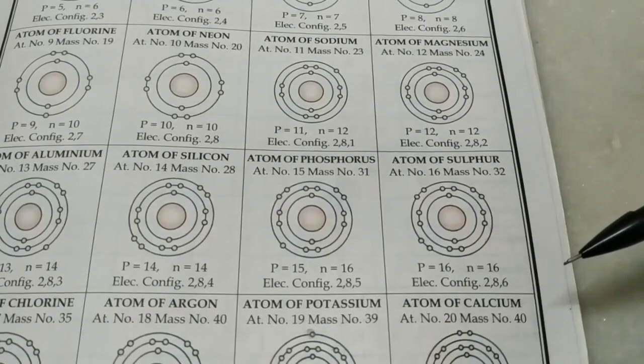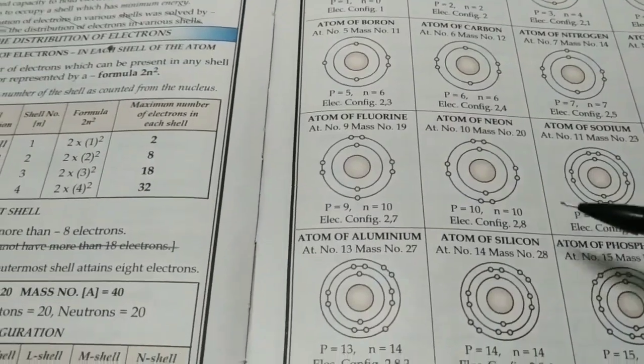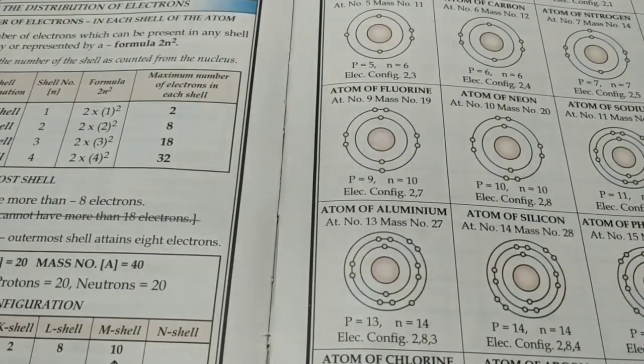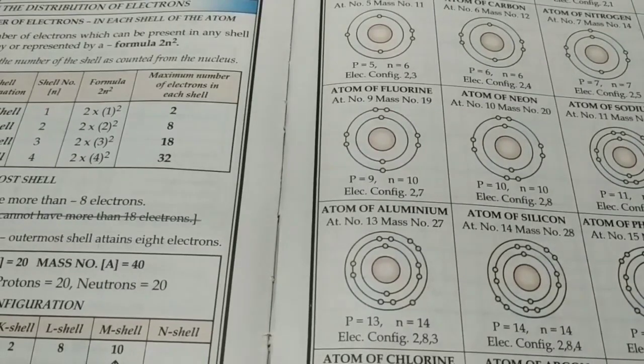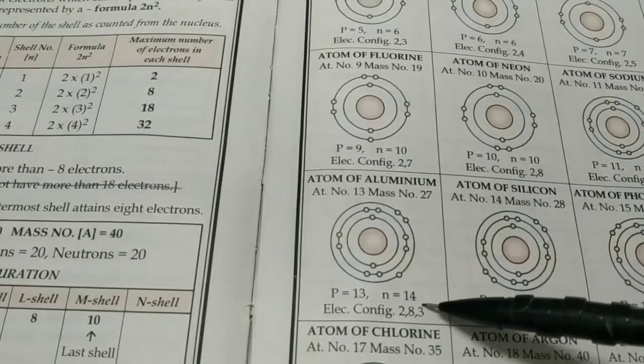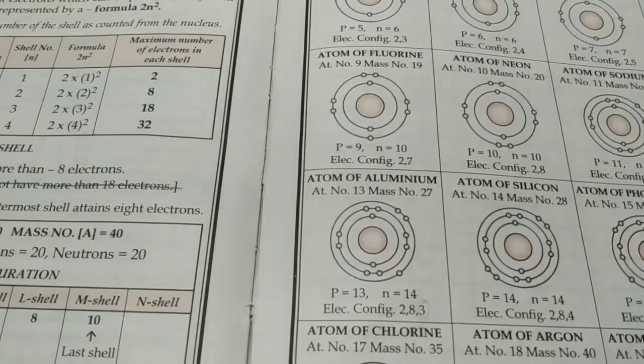Now, by that logic, think about it and tell me what would be the valency of aluminium. Ready? The valency of aluminium is 3. Did you get it right? You see, aluminium would like to lose 3 electrons to become stable.